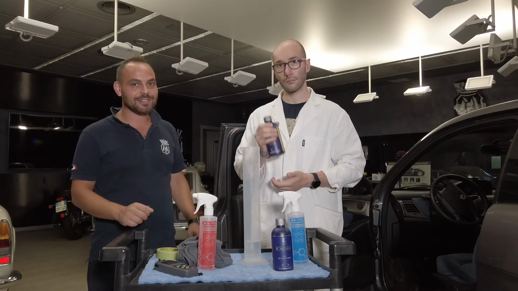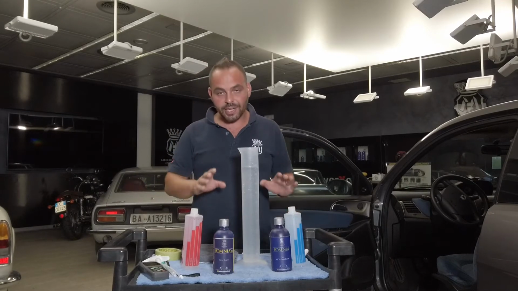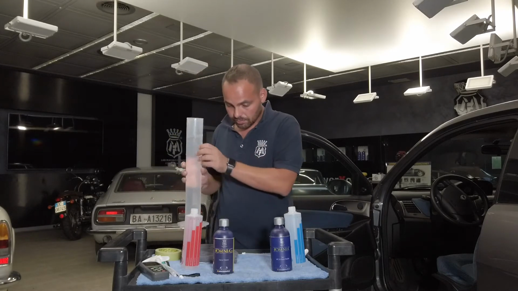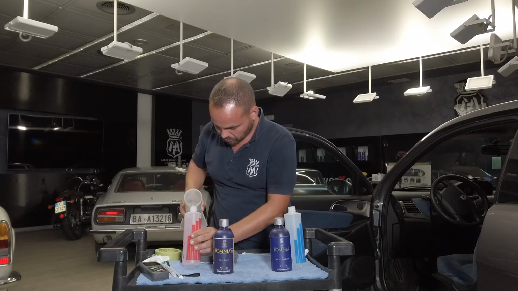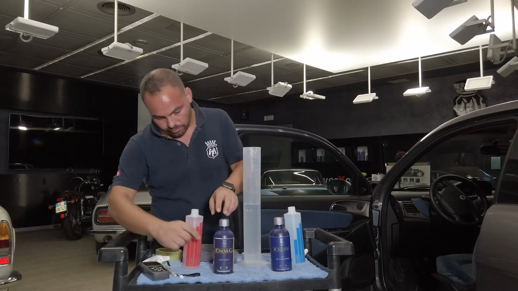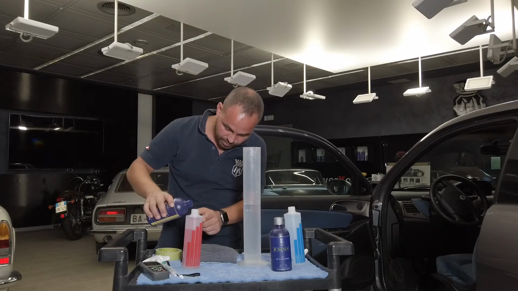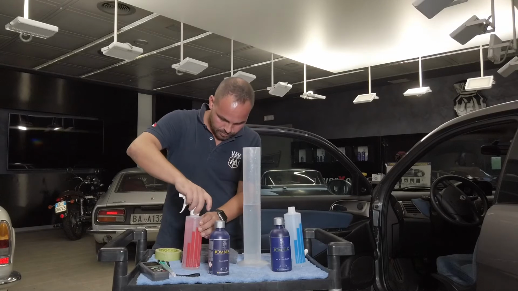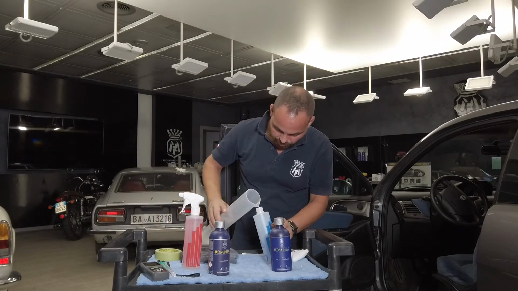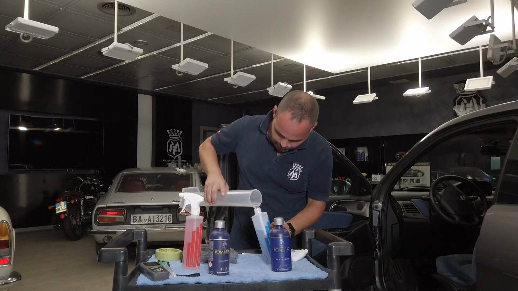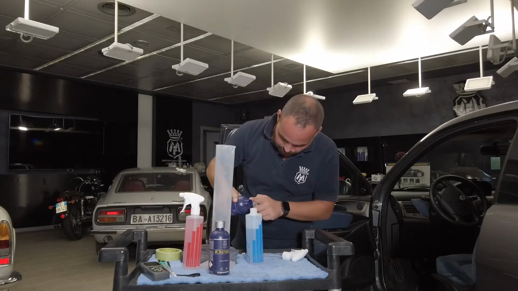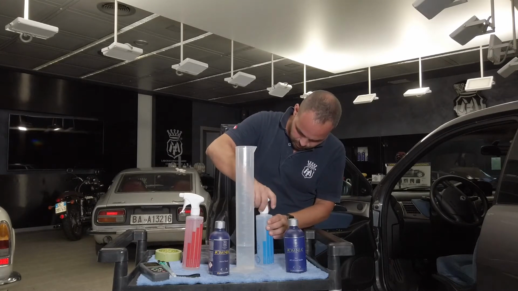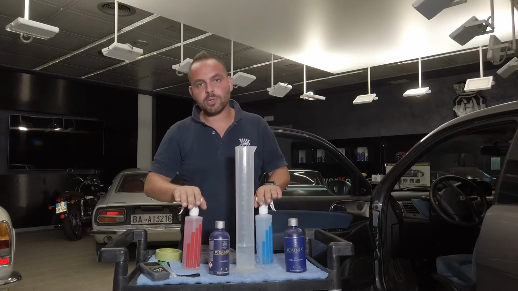And now let's do the tests. All right, let's start with the dilutions now. We're going to dilute both products 1/3. Therefore, 1 part of product and 3 parts of water. Perfect. Let's start with Omnia 2.0. Remember, in the red bottle. And then let's dilute Omnia Classic. Dilutions are ready. We can start.